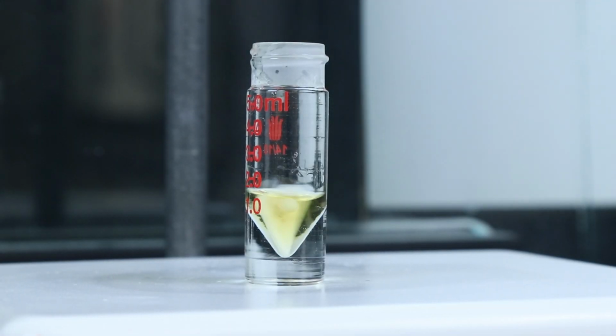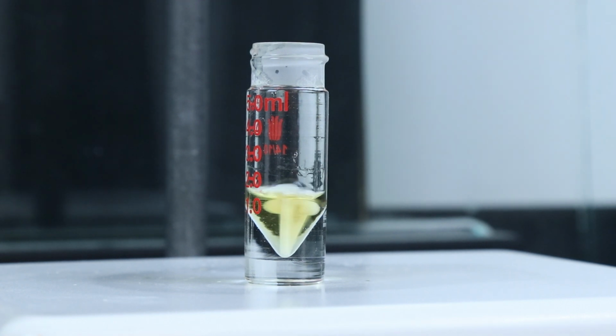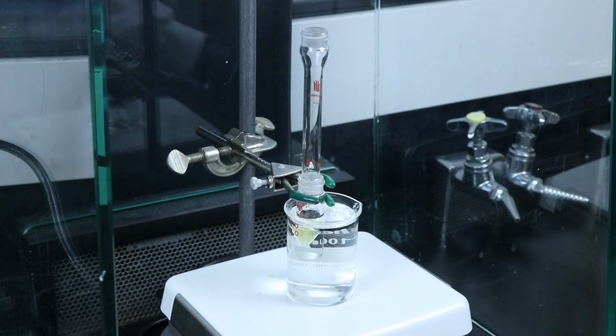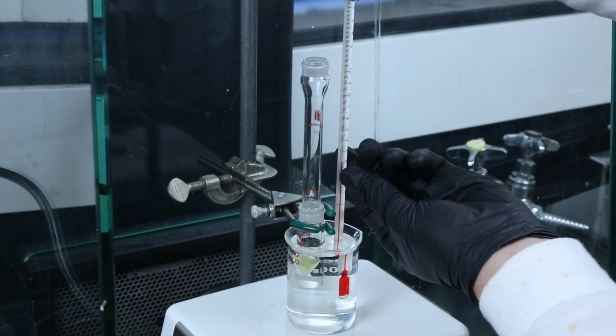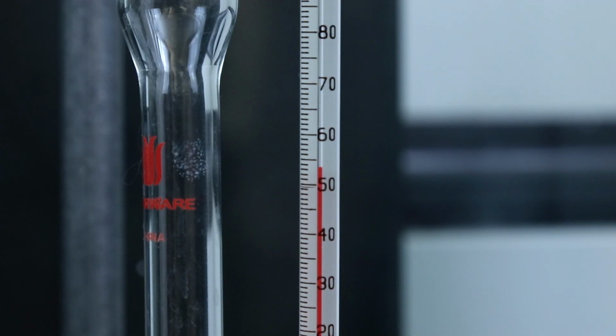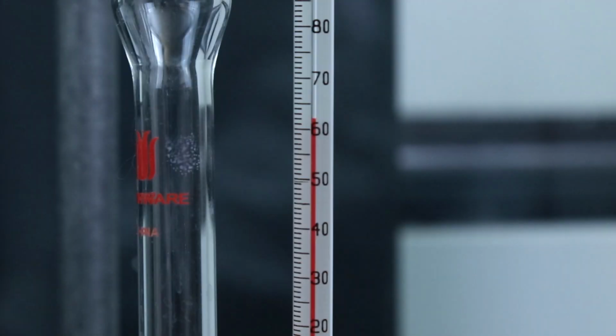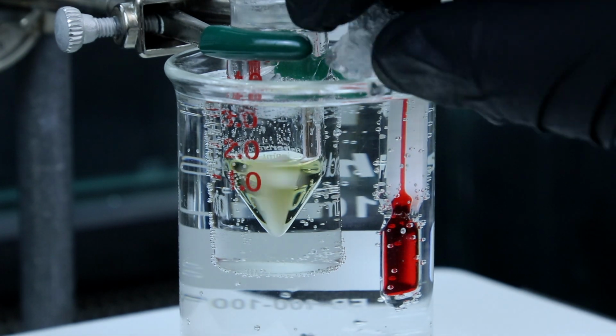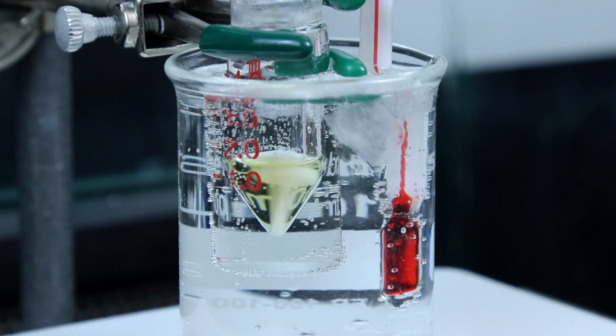So this is kind of what it'll look like once it's ready. And now I'll place it in the water bath and start heating that up, adding the air condenser and the thermometer to measure the temperature. I want to keep it between 60 and 65 degrees, so right around here. But if it ever gets too hot, I'll just add some ice to the water bath to cool things down.